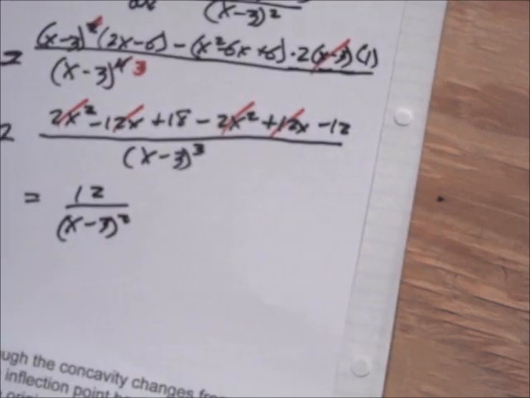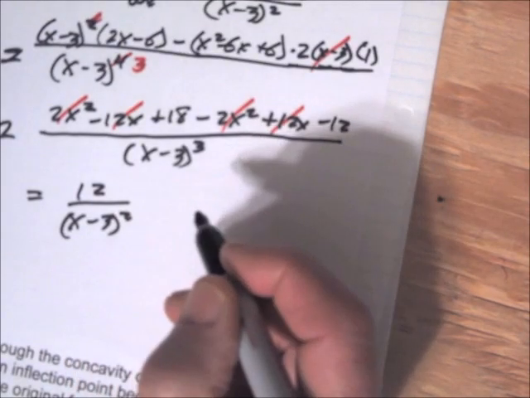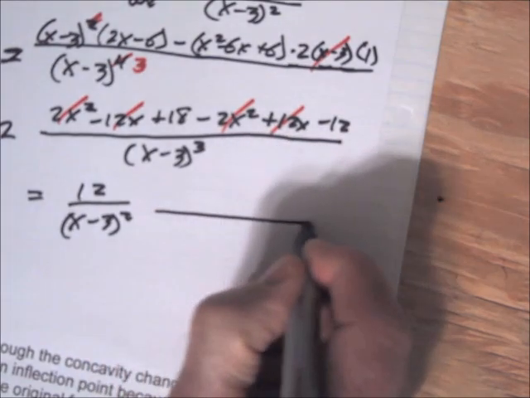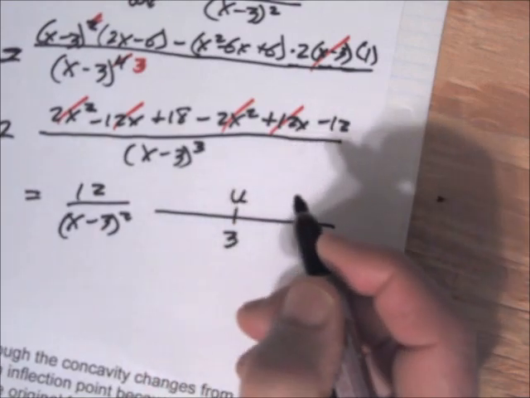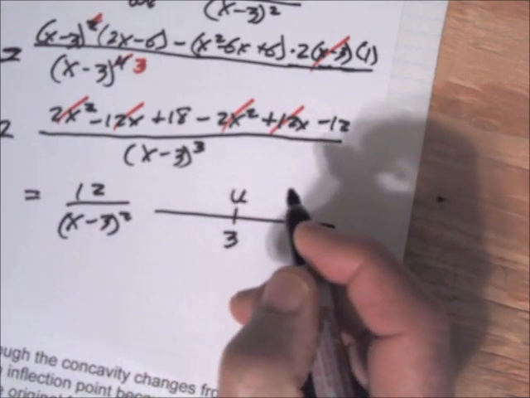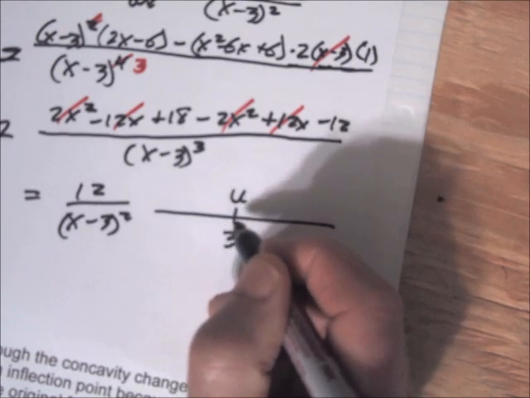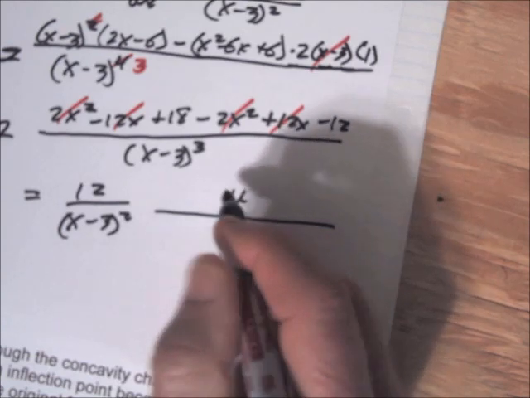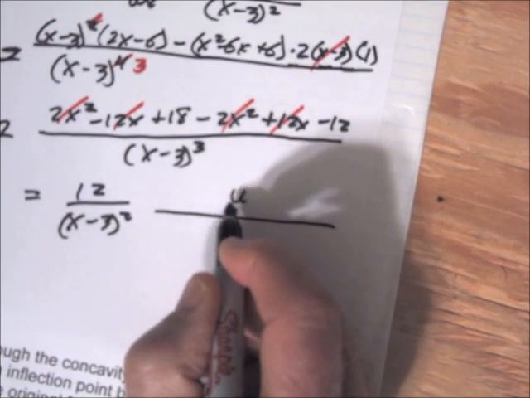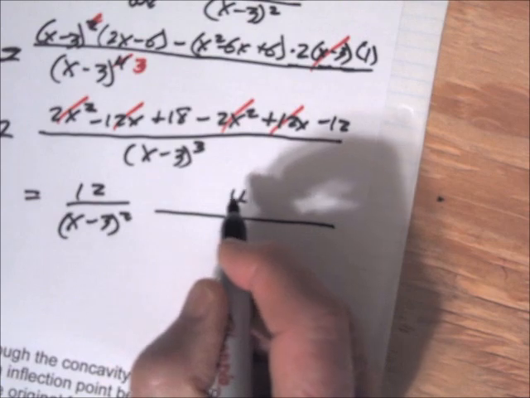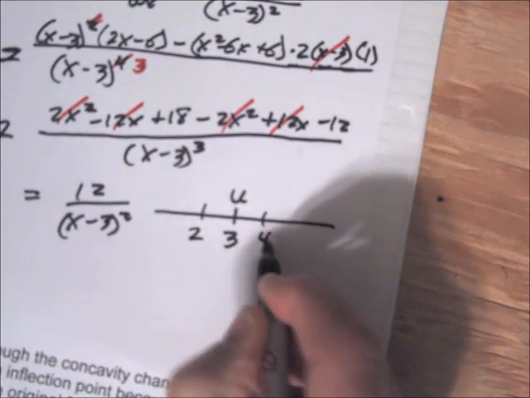Okay, so the function is undefined when x is 3. That's undefined there, and so it's not going to be an inflection point because it's not in the domain of the original function, but it could still change concavity there. So we can pick numbers on either side of 3, for example 2 and 4, and plug them in.